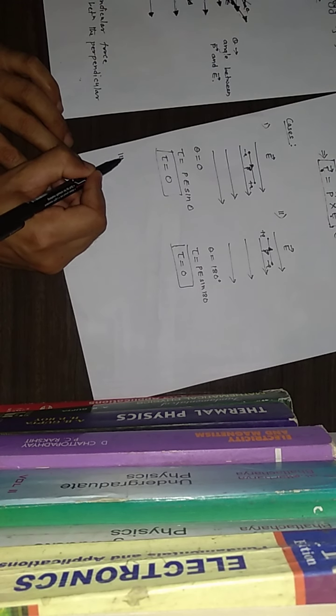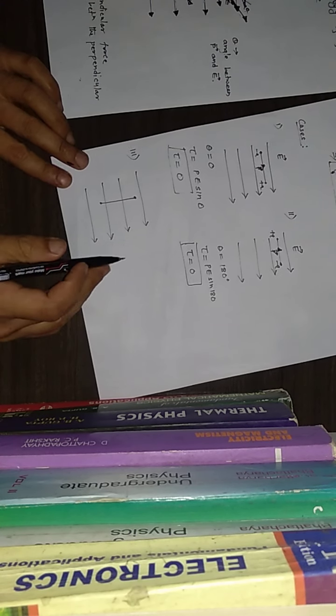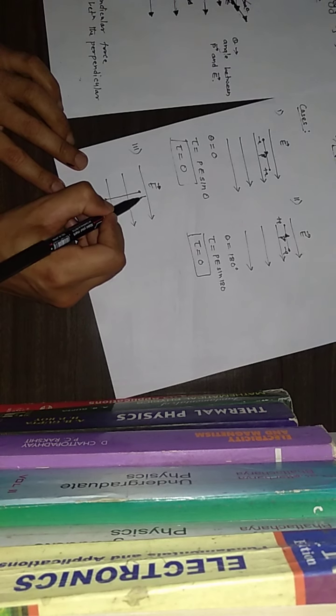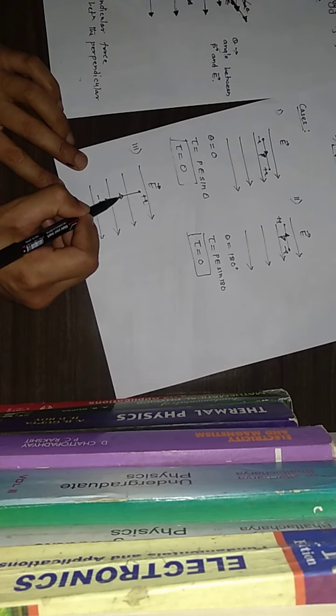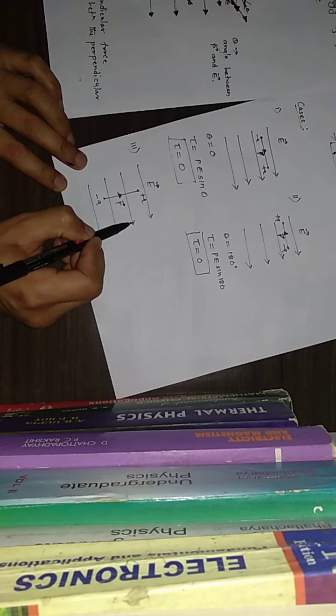Now the third case. These are my electric field lines. And if I place the dipole this way, this is my negative charge, this is my positive charge, and the dipole moment is directed from negative to positive charge this way. So in this case, the angle between the dipole moment and electric field is 90 degrees.